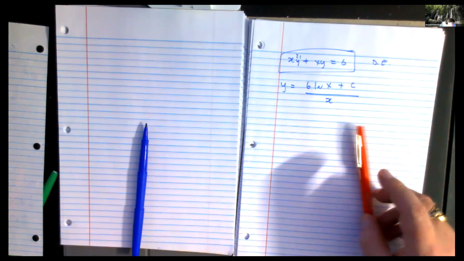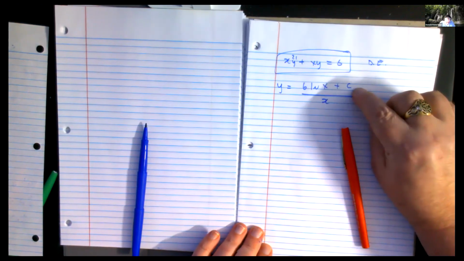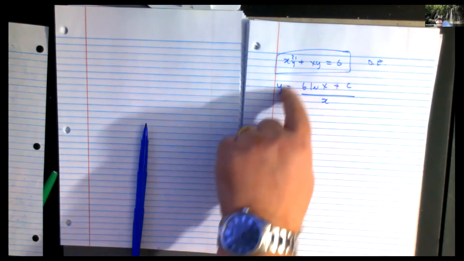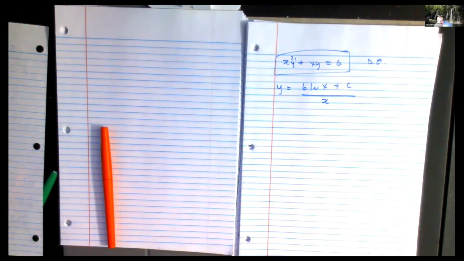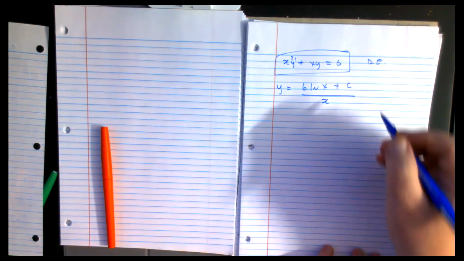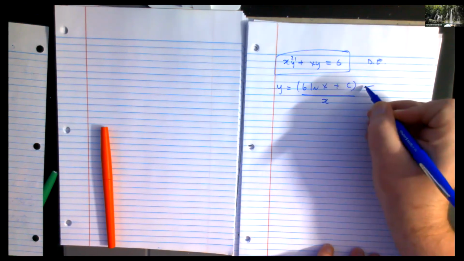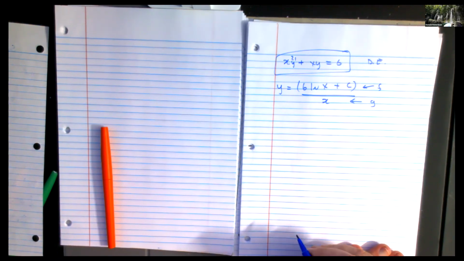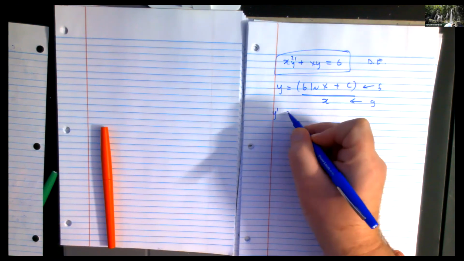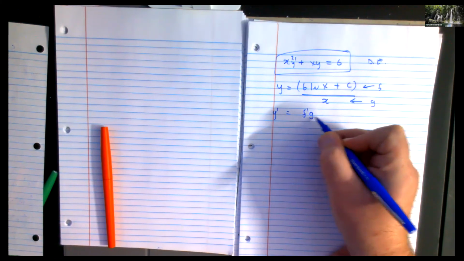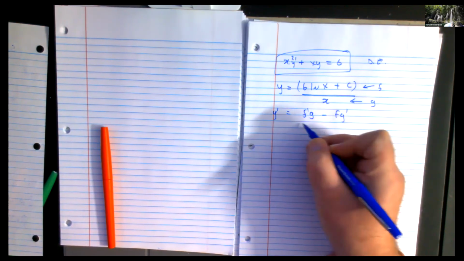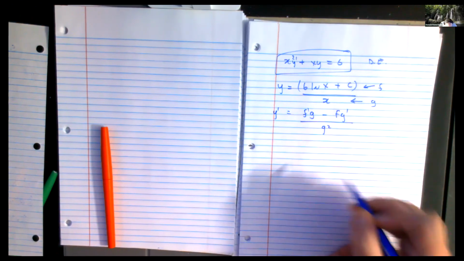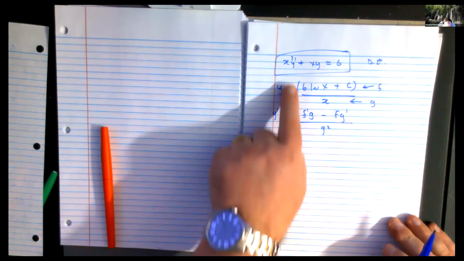So let's get the cobwebs out. What differentiation technique will I need to use to differentiate this fella? So the quotient rule. That's what it's called. The entire top is going to be called F, and the entire bottom is called G. And the quotient rule is F dash G, take away F G dashed, all over G squared. So all of the work I'm about to do is just to find out what that y dashed is.